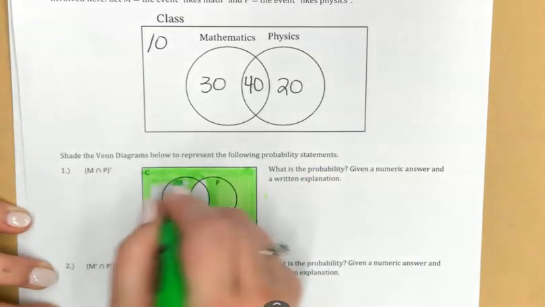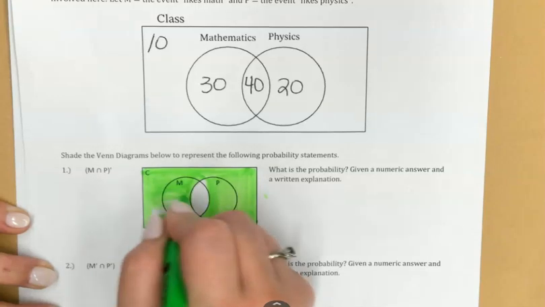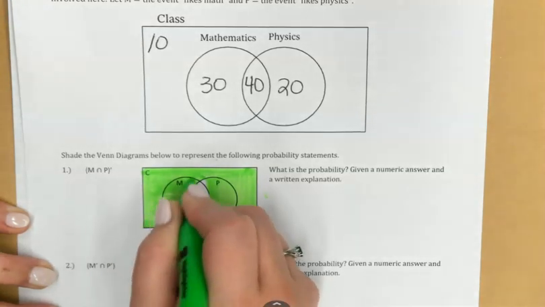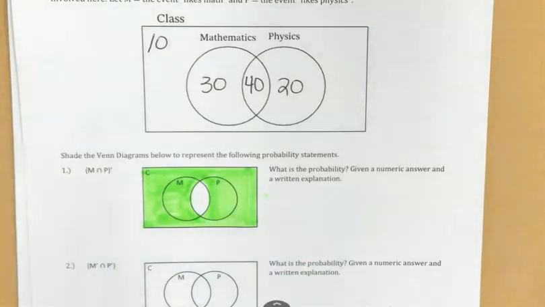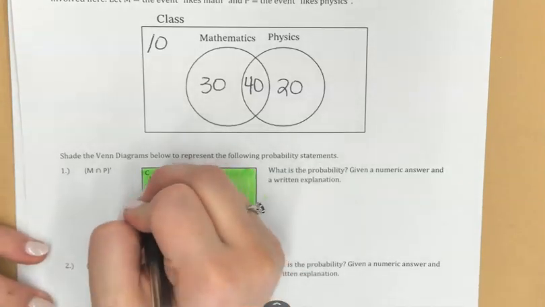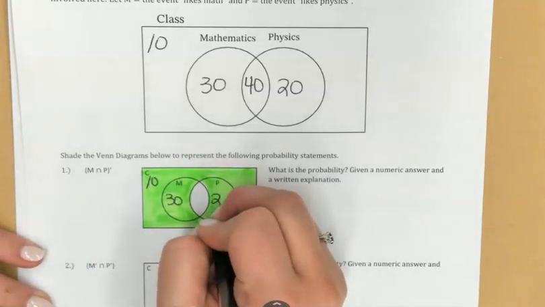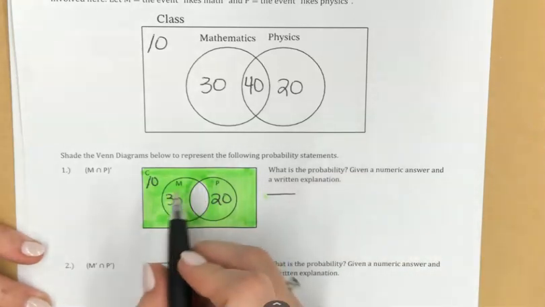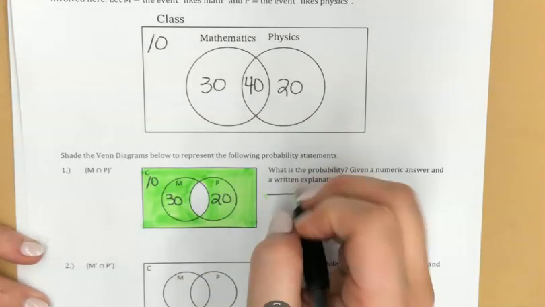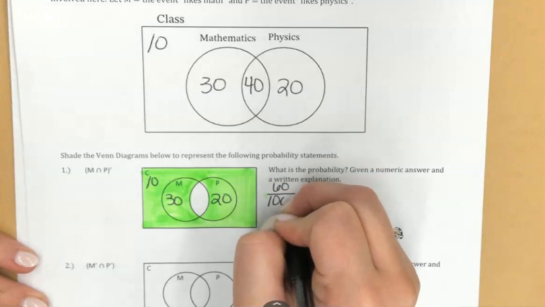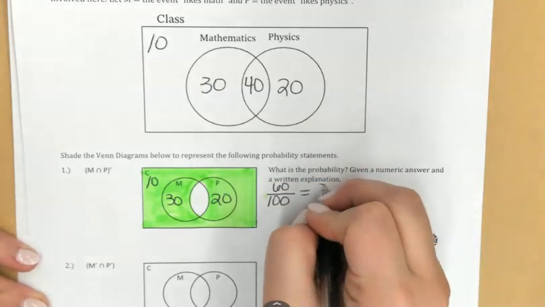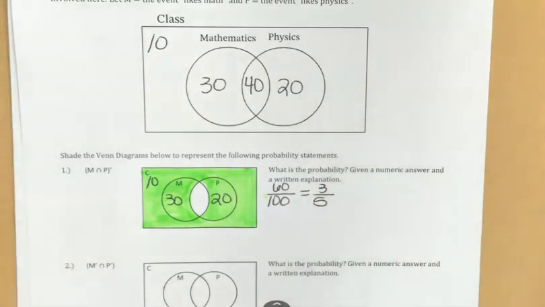And now why do I do that? Because now visually I know what numbers I'm going to use when I calculate my probability. So again, this is 10, 30, and 20. So my probability is going to be 10 plus 30 plus 20 is 60 over 100. That fraction does reduce to 3 over 5. So there's my probability, my numeric answer.